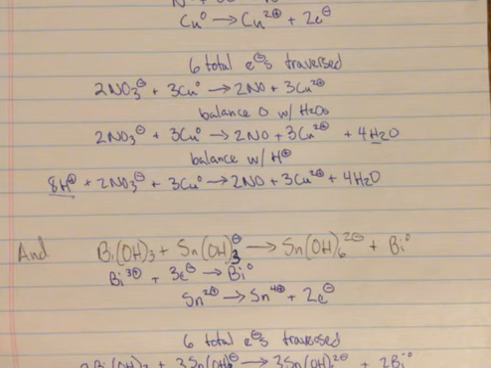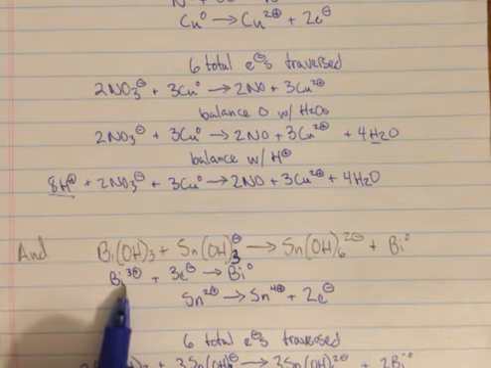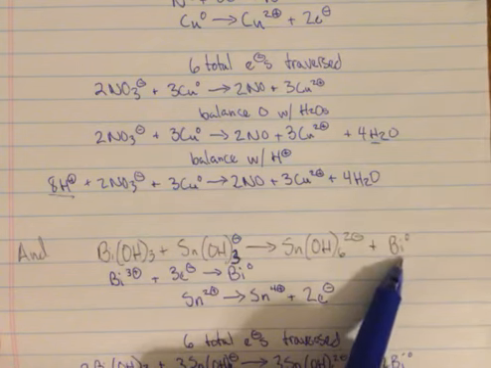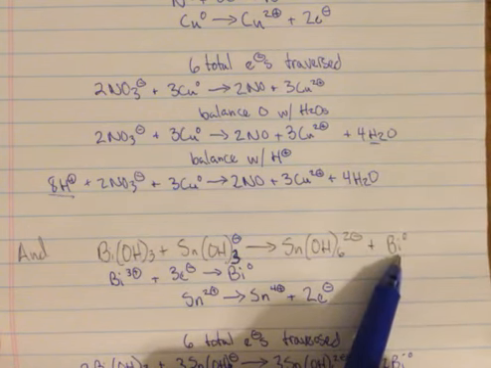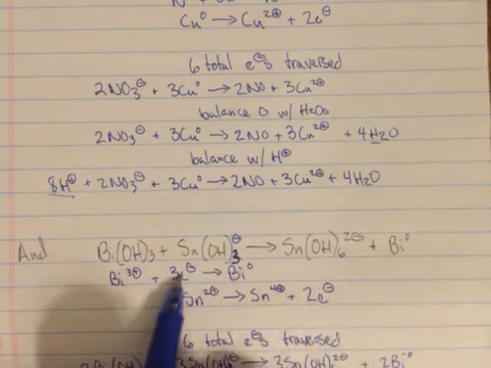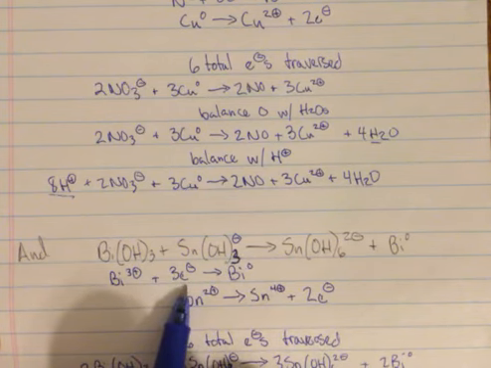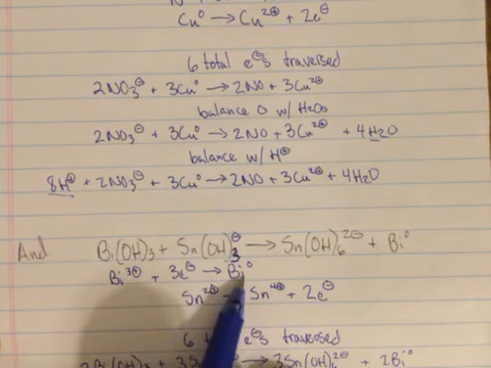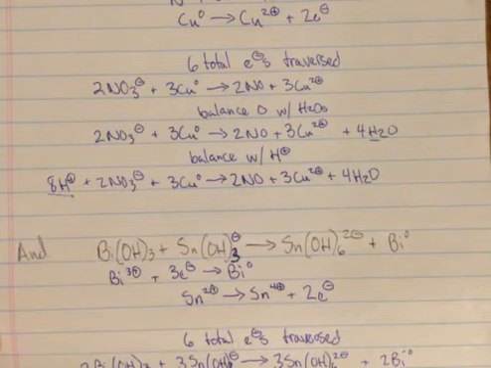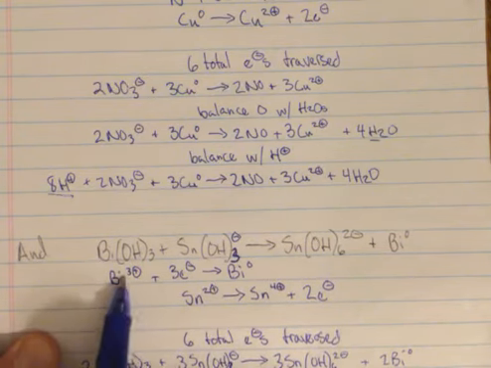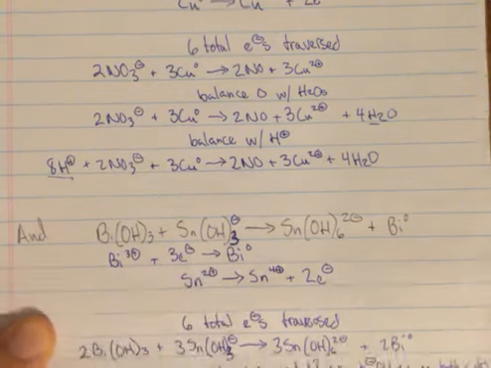All right. Bismuth is going to be 3 plus. So to get to the ground state, it's going to need to pick up 3 electrons. In other words, bismuth 3 plus is the species that is being reduced to the ground state.